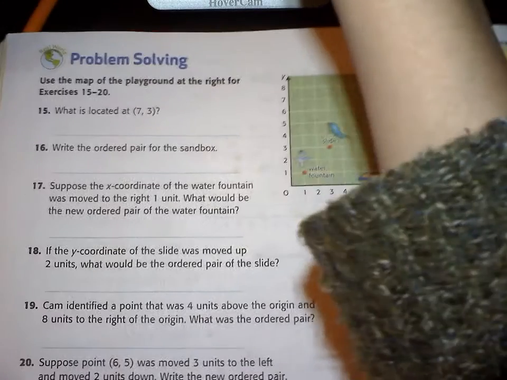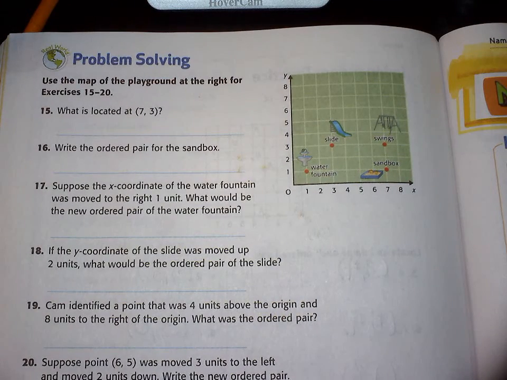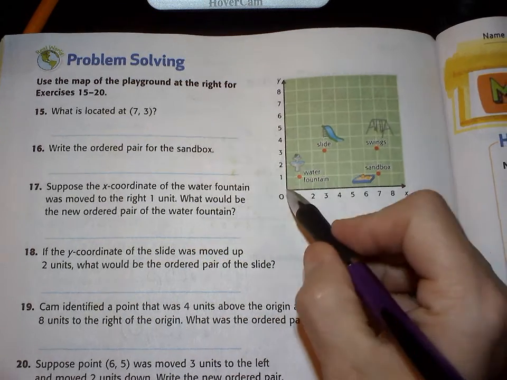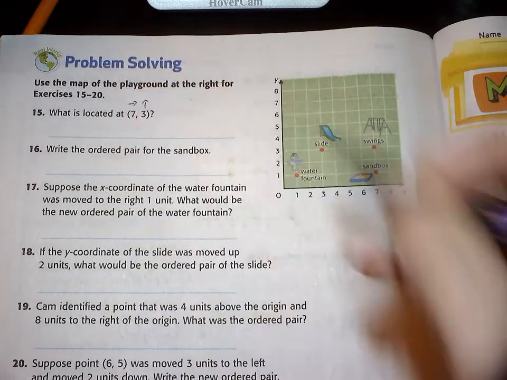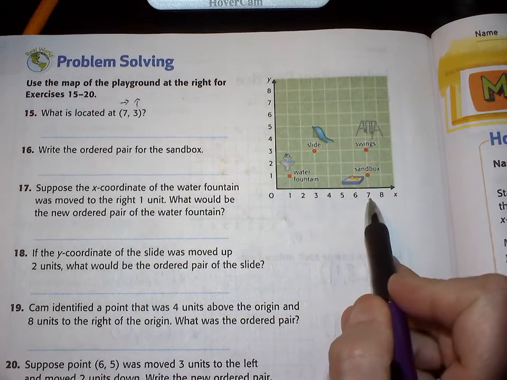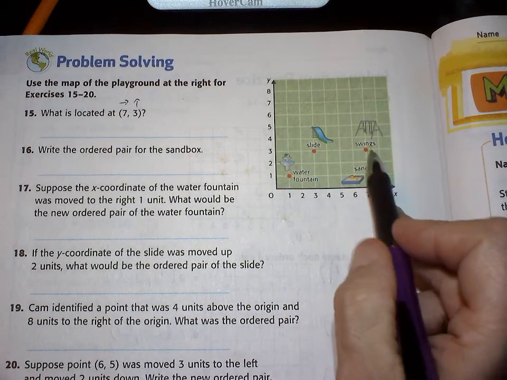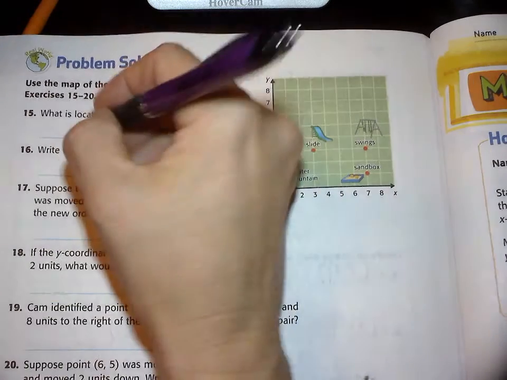Okay. It says, look at the map of the playground for these exercises. So what is located at 7, 3? Well, I always start at the origin, and 7 is my over, and 3 is my up. So I'm going to go over 7. Now you can count them, or you can use this as a guide, and go over to 7 and up to 3. 1, 2, 3. And you can check and make sure you're on the 3 line. Ooh, the swings.